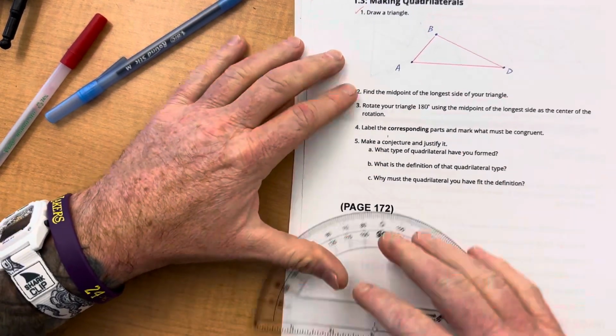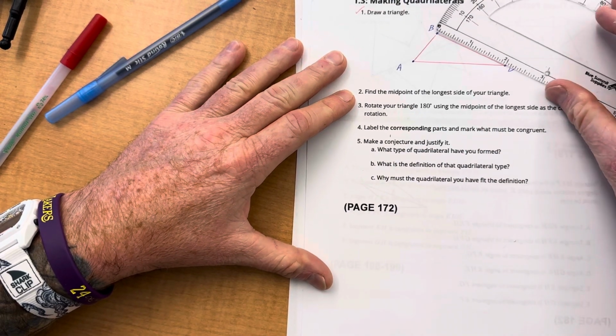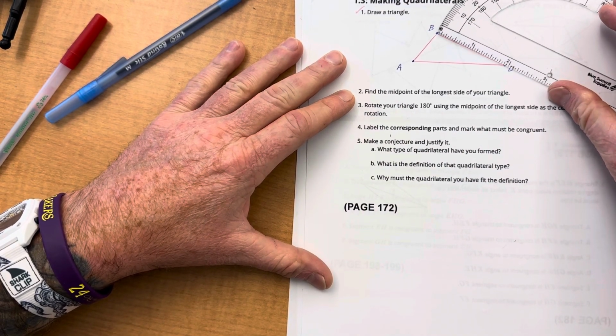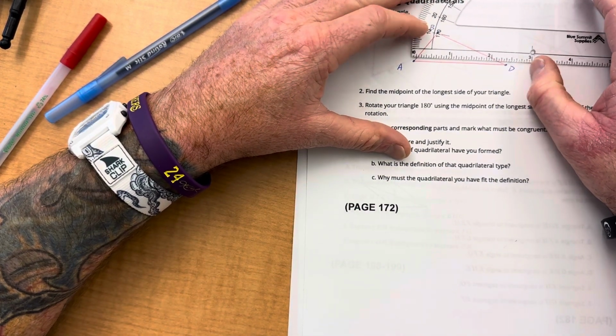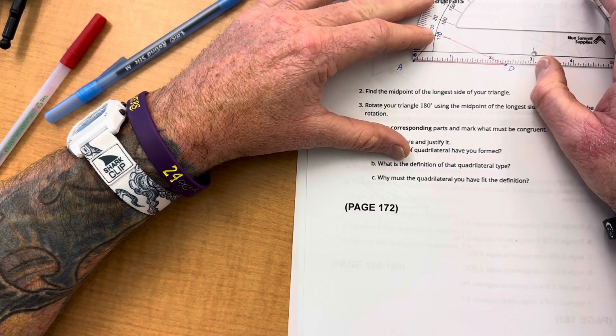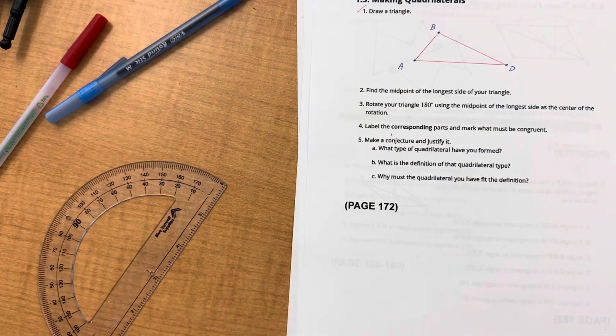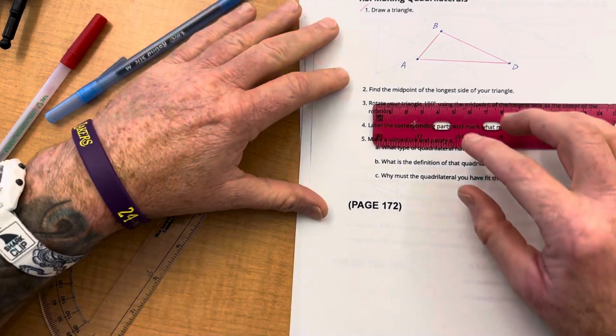Find the midpoint of the longest side. Well, let's see which one's the longest. That's a little under 2. That's 1.9. What is this one? This one's a little over 2. So here we'll go. You know what? I'm gonna get centimeters. I like centimeters better. So AD is the longest side.